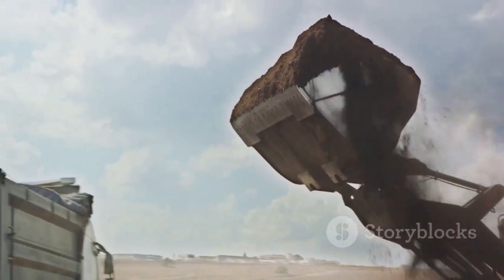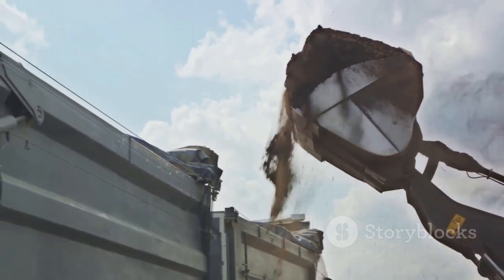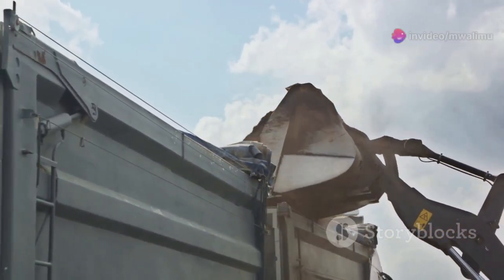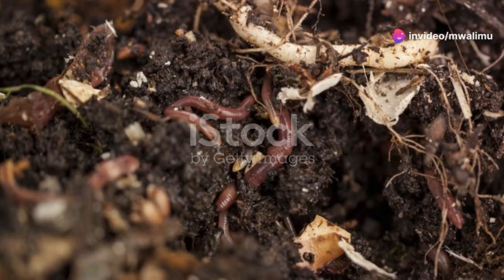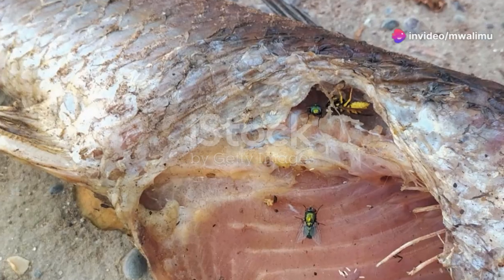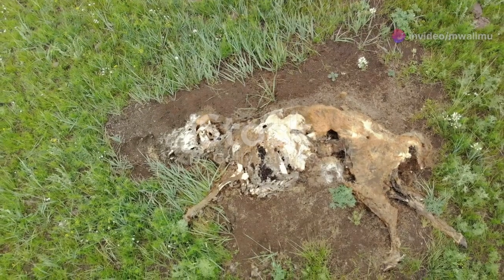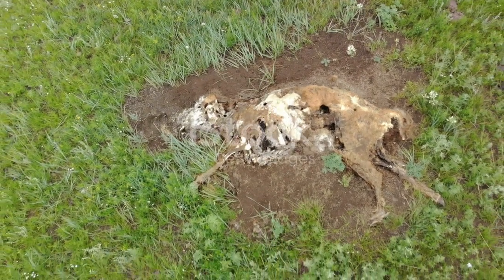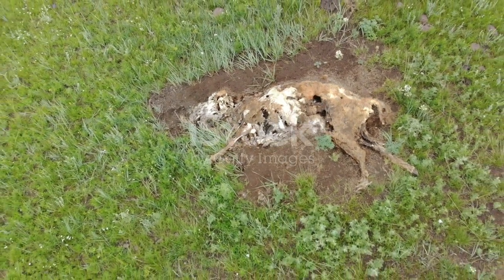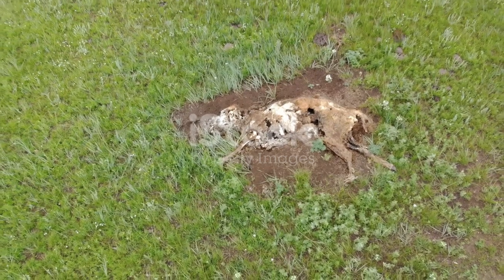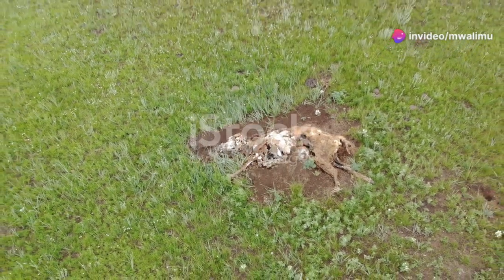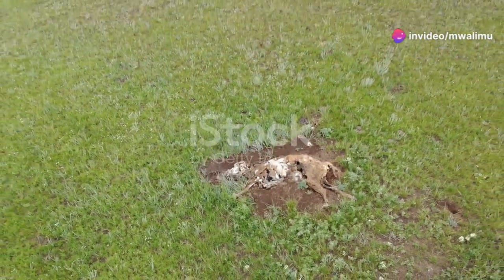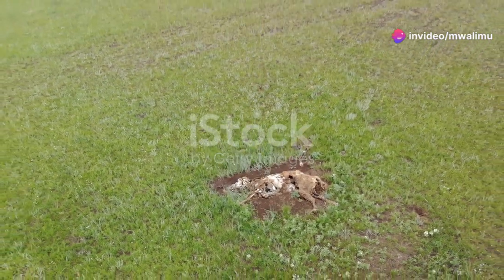This organic matter, the decomposed remains of plant and animal material, contributes to the formation of soil. Dead plants, animals, and microbes all participate in this cycle of life and death, decomposition and regeneration. When they die, their bodies don't just disappear. They're broken down, bit by bit, by the diligent workers of the microbial world.